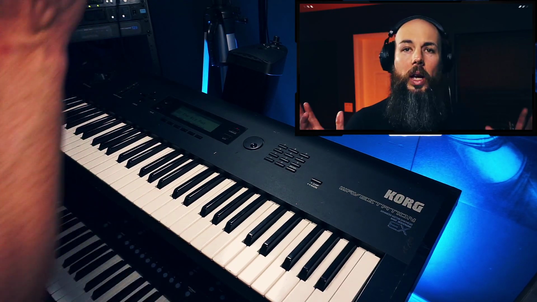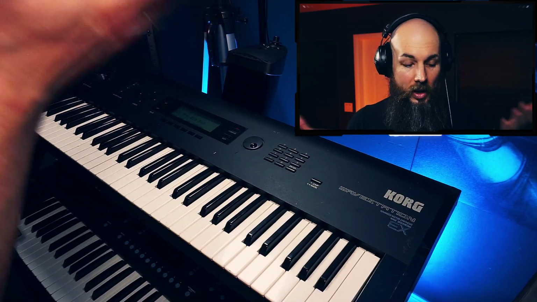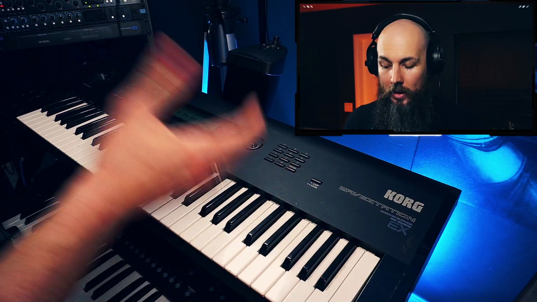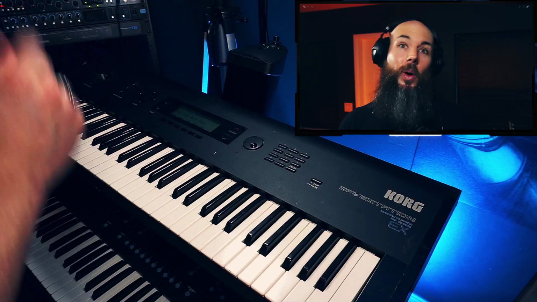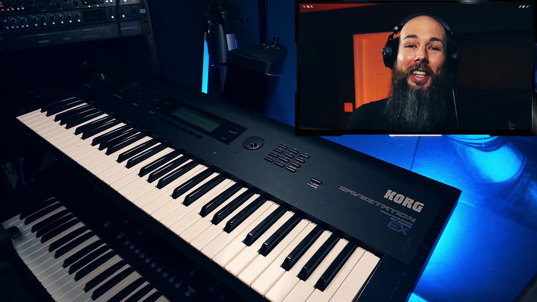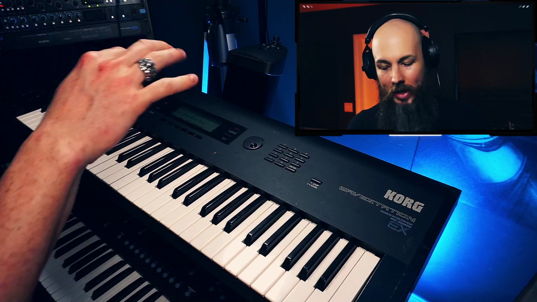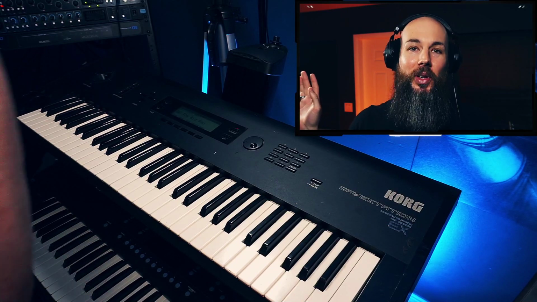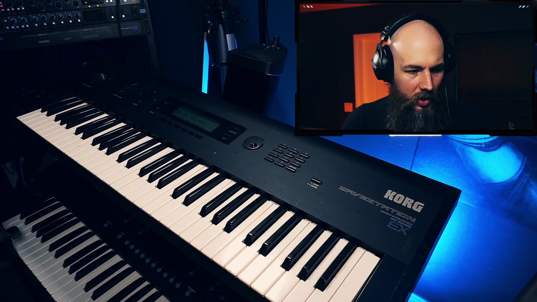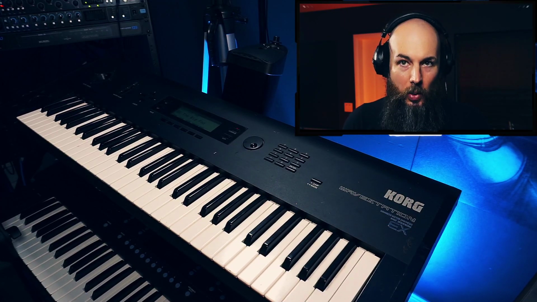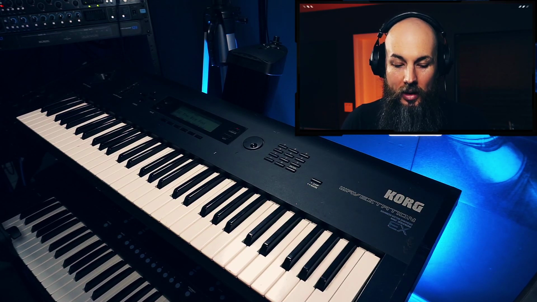Fucking ridiculous. Okay, that was just two of the banks that are in the Korg Wavestation EX out of the gate. I am overwhelmed. I am feeling a lot right now. This thing is just so much bigger and badder than all of these other vintage synthesizers I have sitting here. And I still think in 2021, this synth is ahead of its time.